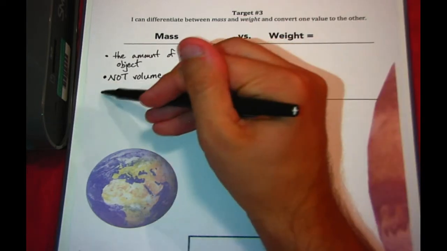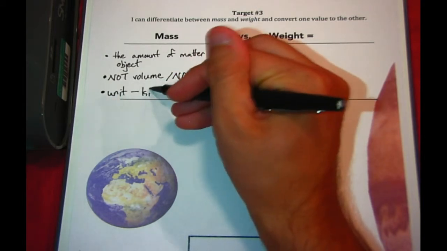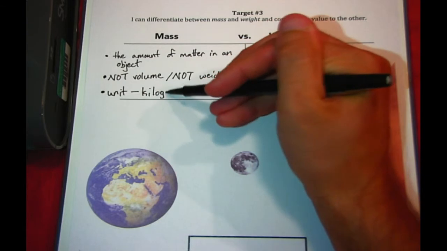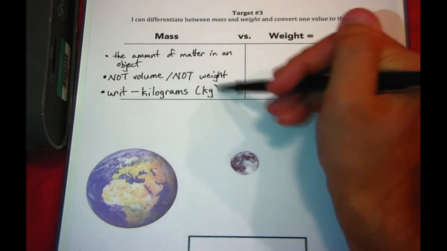All right, so we're going to measure mass in kilograms. And we can abbreviate kilograms as kg.